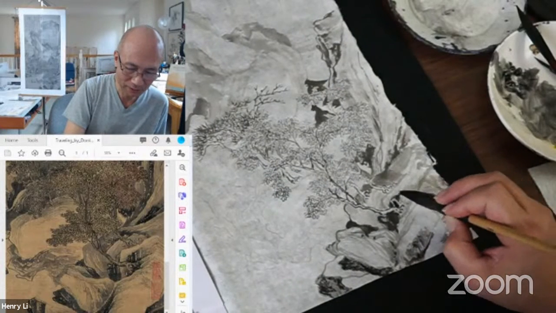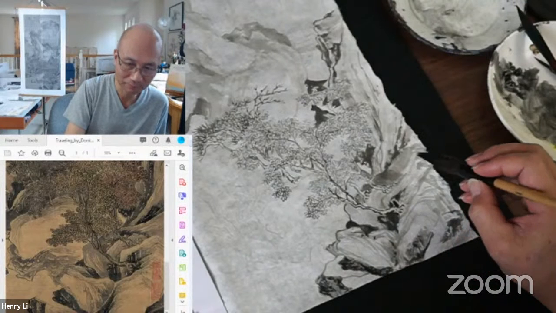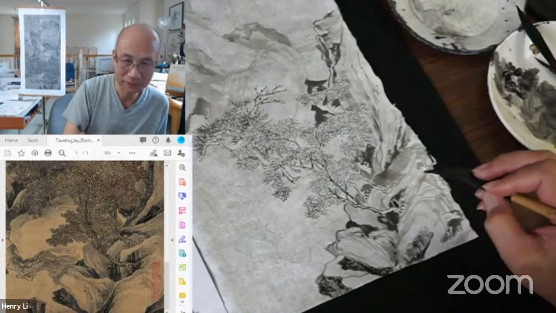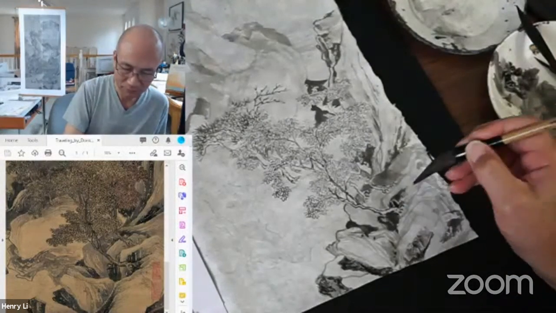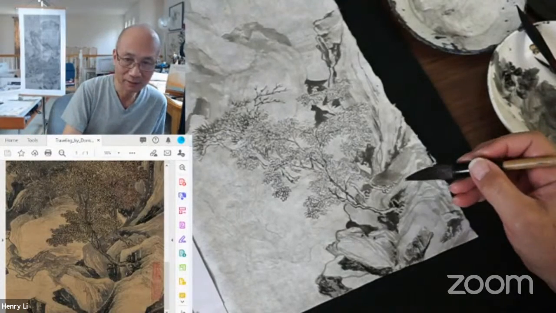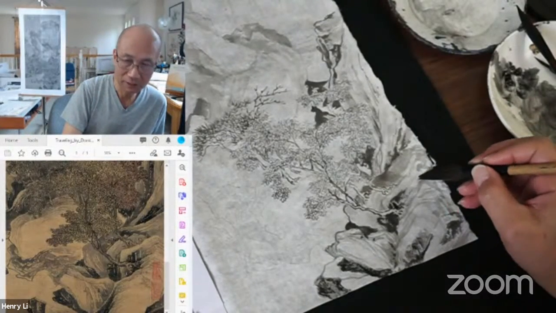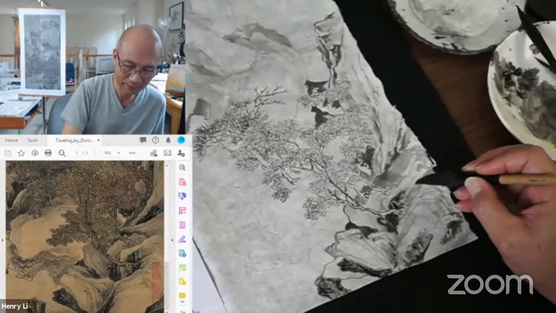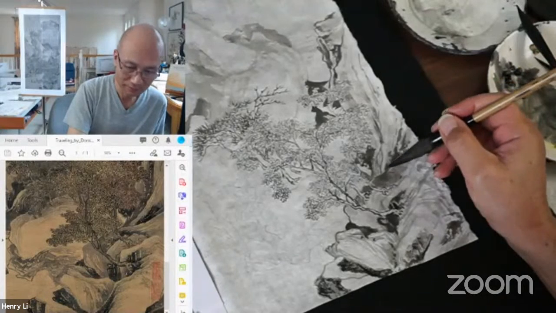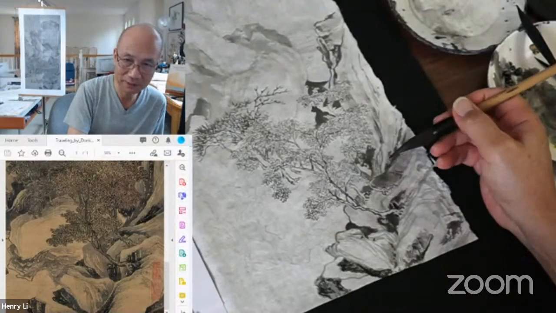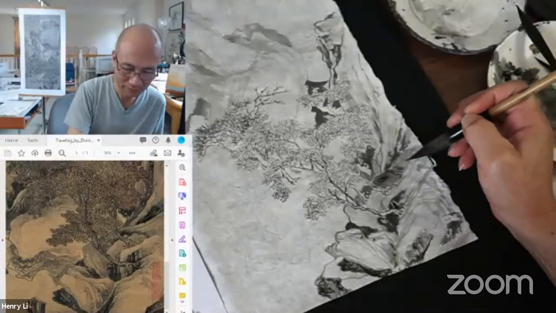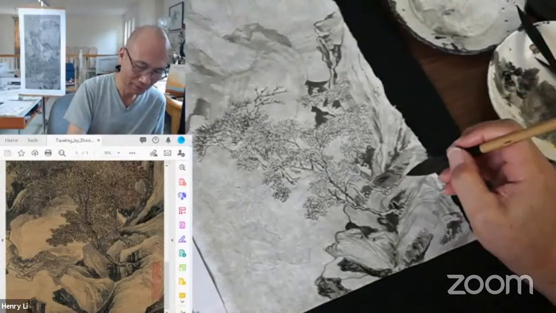This is the brush we tested with the former director of the Palace Museum, Mr. Xu San, and he likes it. So we made it for landscape painting or for any painting, because a good brush can do everything, not just one thing. So it's a go-to brush. Go-to brush, we call it.